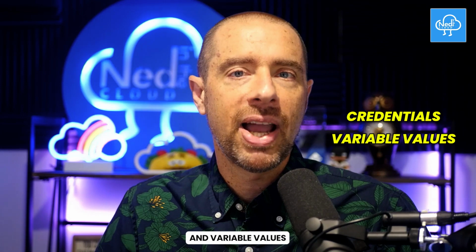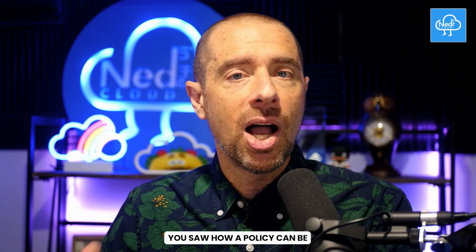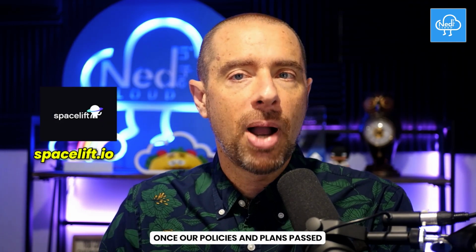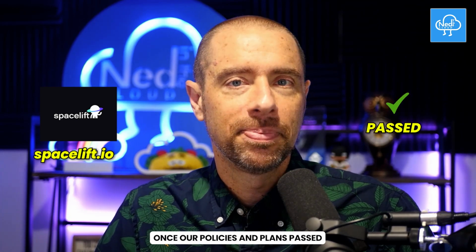You just saw how to create a stack in Spacelift, configure it with credentials and variable values, and kick off runs directly through GitHub. You saw how a policy can be auto-attached to a stack and evaluated during a run. We promoted a change through a feature branch and saw how Spacelift auto-deployed the change once our policies and plans passed.